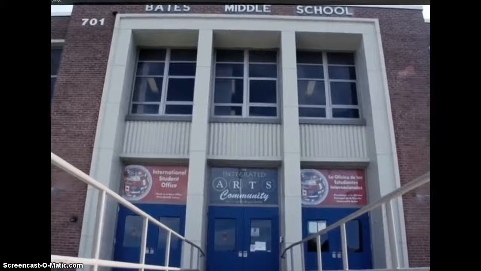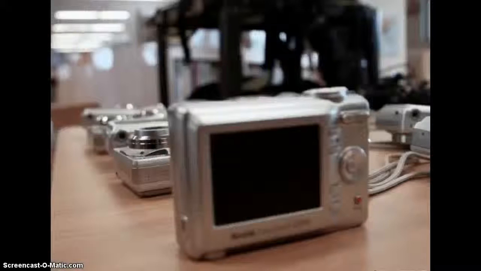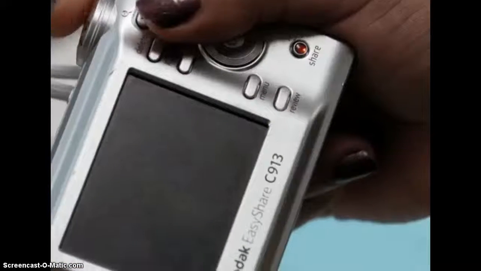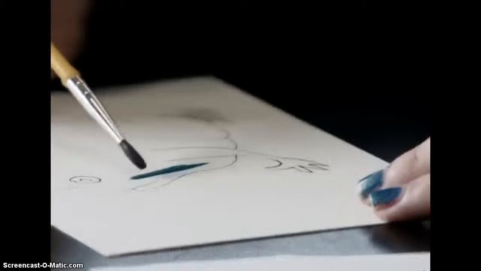Because we're an arts integration school, every teacher is expected to use arts integration in their classrooms in some shape or form, in every content area. The idea behind arts integration is that you learn the content area through the art, so it sort of opens a new door to understanding.